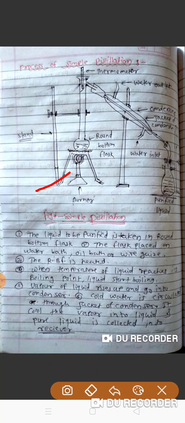When the temperature of the liquid reaches its boiling point, the liquid starts to boil. The vapor of the liquid rises up and enters the condenser, which is connected to the side arm of the round bottom flask.